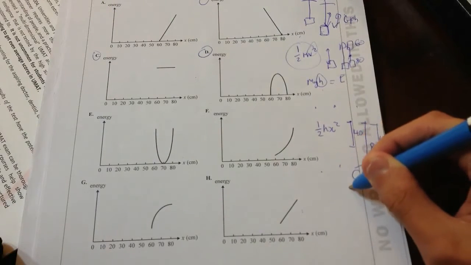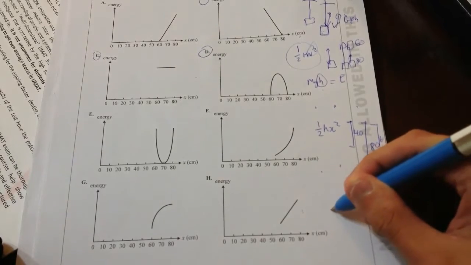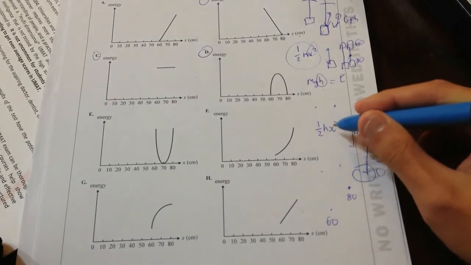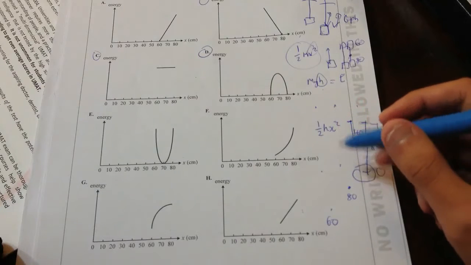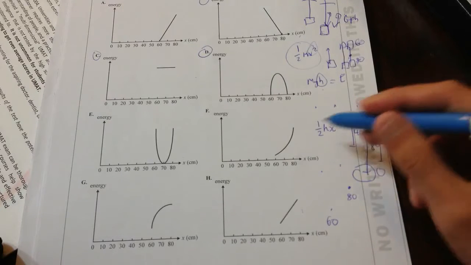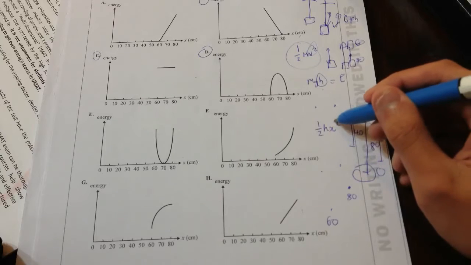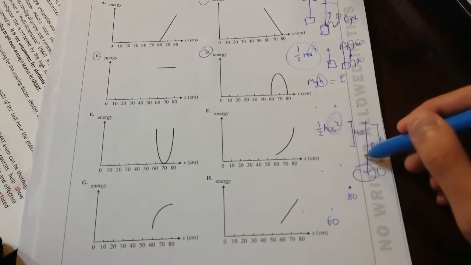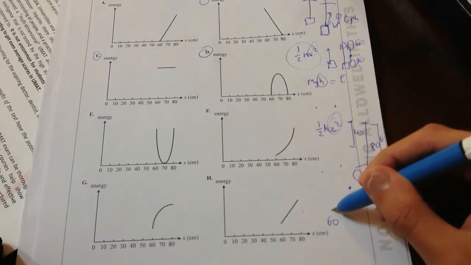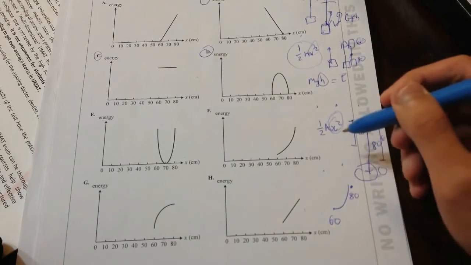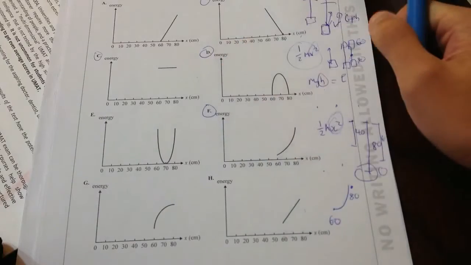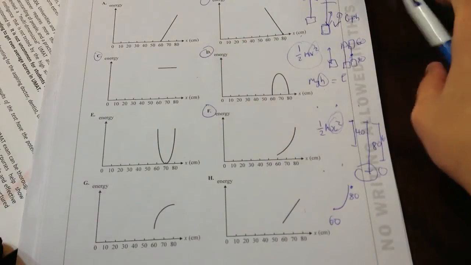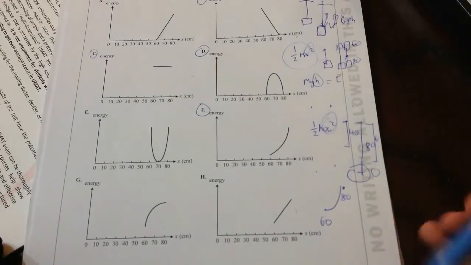So how do I put that? At 80, it'll be like this. At 60, it'll be like this. Finally, we know it's squared, so it's not going to be a straight line. It gets higher as you go further away because you're squaring the distance. So it'll look like this. It should look like that. F. Okay, great.